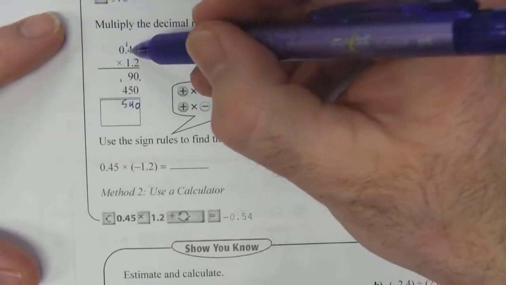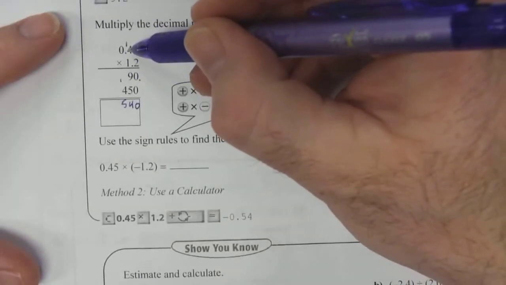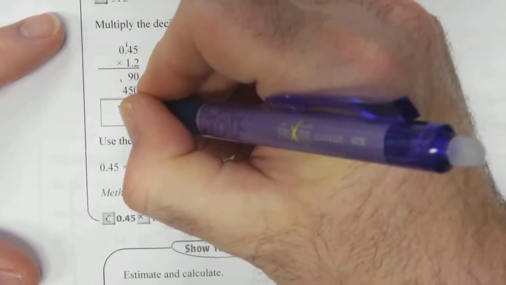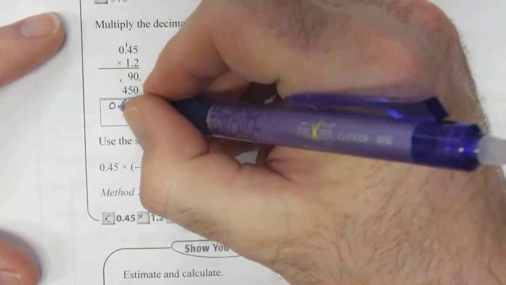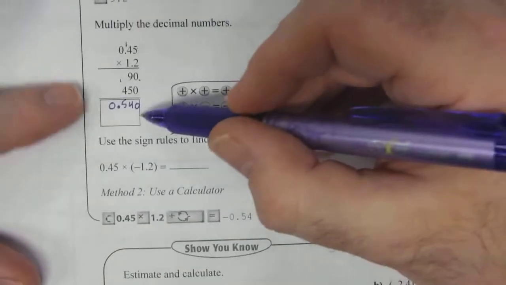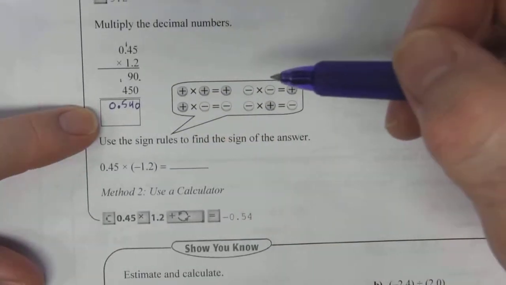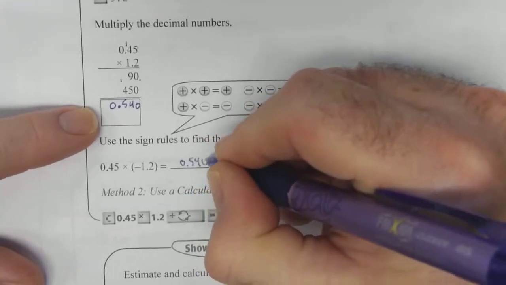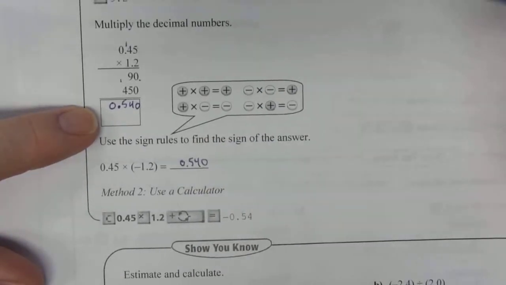Then you need to count how many numbers are past the decimals. So that's 1, 2, 3 digits past the decimal. So that's what your answer is going to include. So it's 1, 2, 3, then the decimal, and then a 0 in front. So the calculated answer is 0.540.